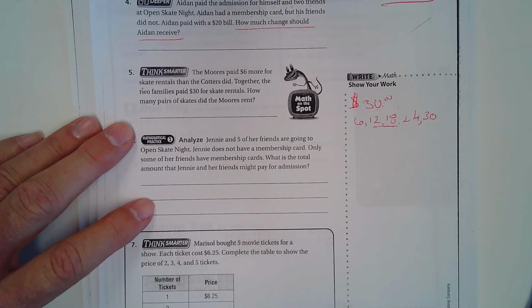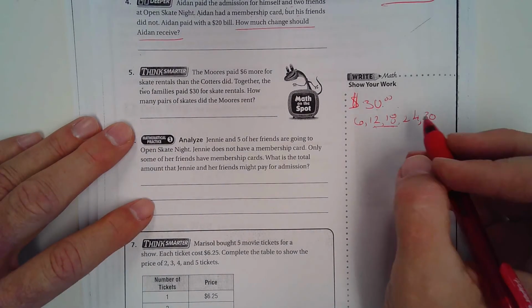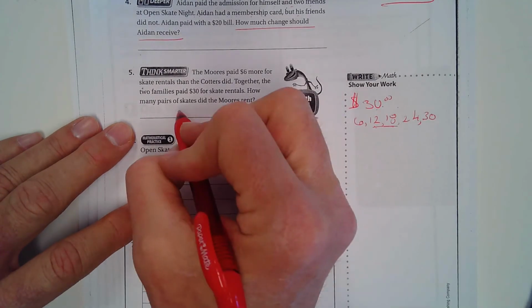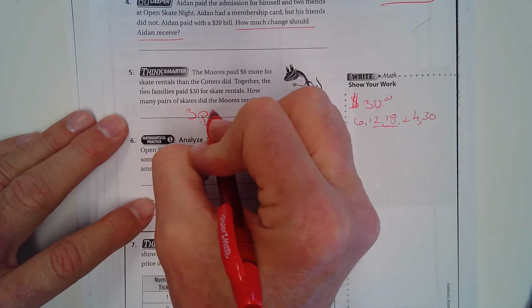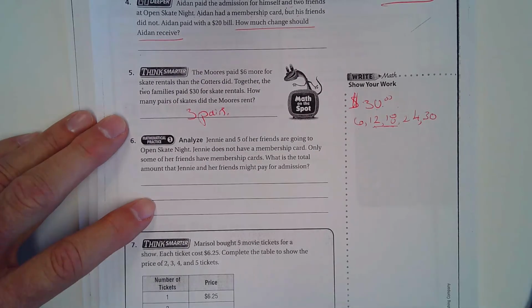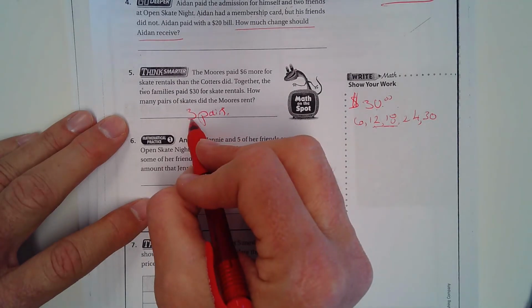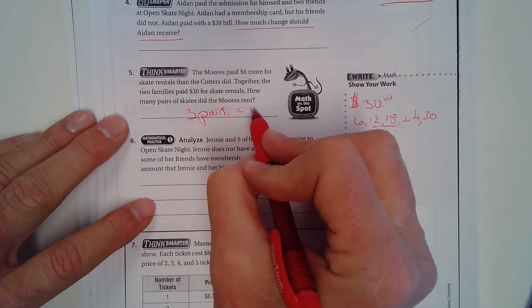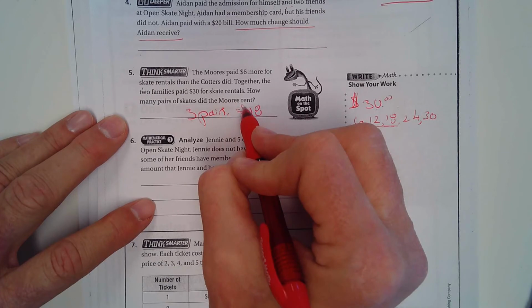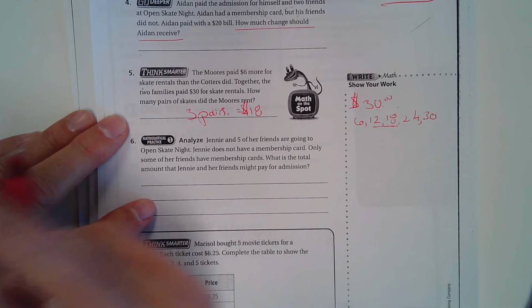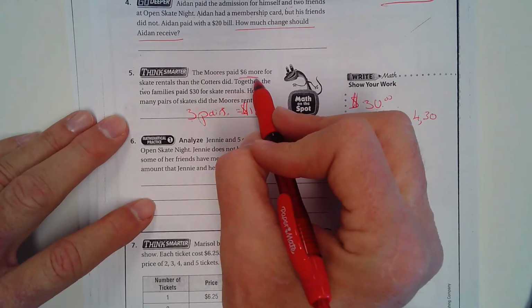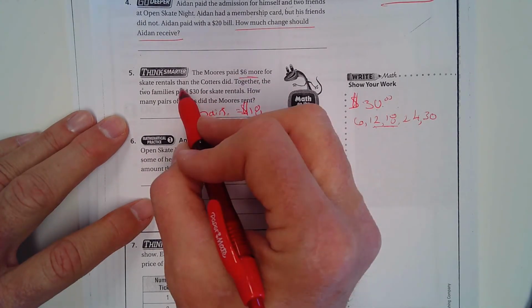Yeah, I'm thinking that would be correct. It'd be 3 pairs. Because if they rented 3 pairs, that would be $18. Okay, unless I'm not thinking straight. And if they paid $6 more, that's 1 pair for the skate rentals than the Cotters did.